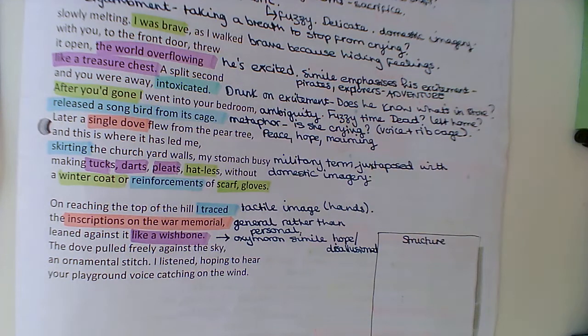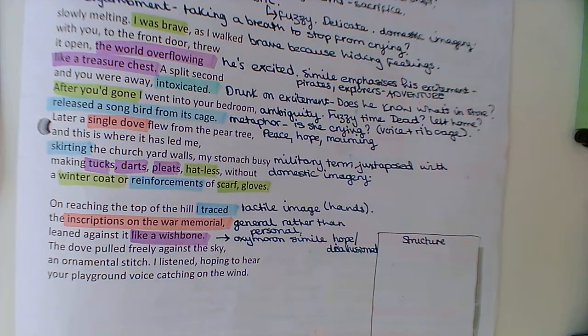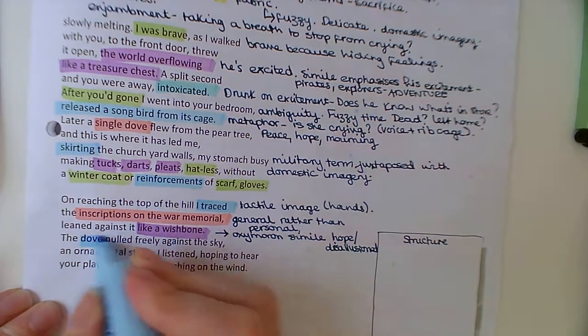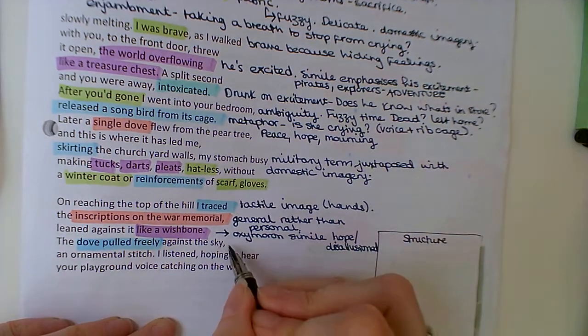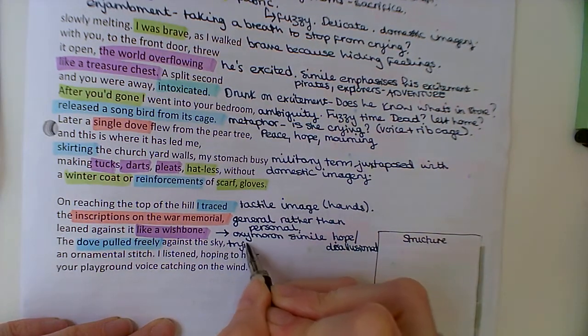And then she looks at the dove. The dove pulled freely against the sky. Now, again, remember, peace, hope, mourning. Okay? But it's pulling. It's trying to get away. Peace is trying to move on. Mourning is trying to move on. And it's currently having difficulty doing so.